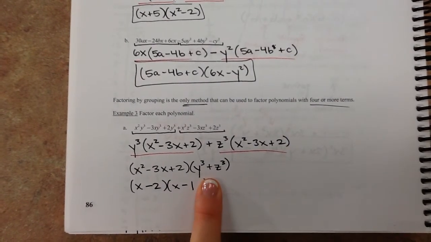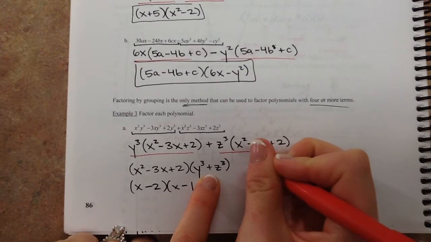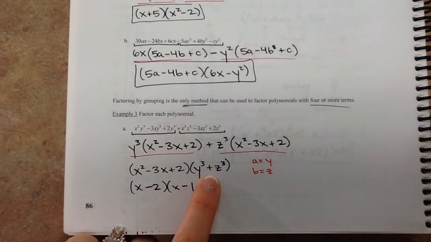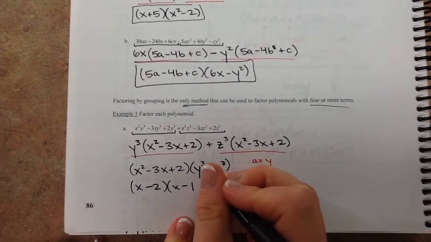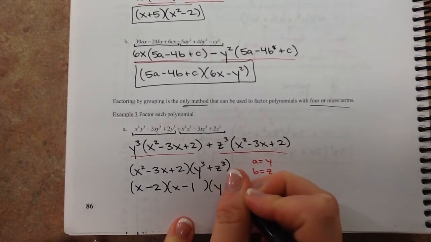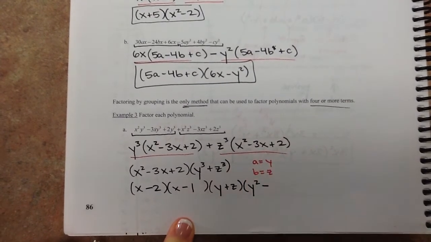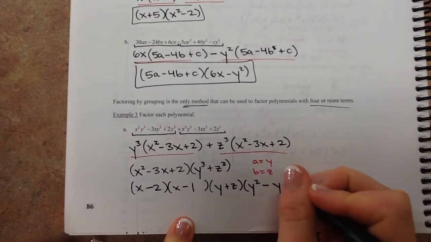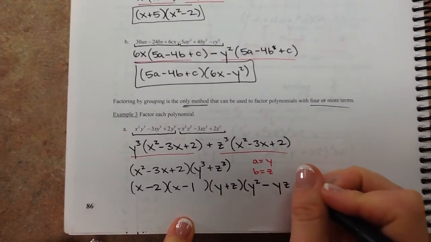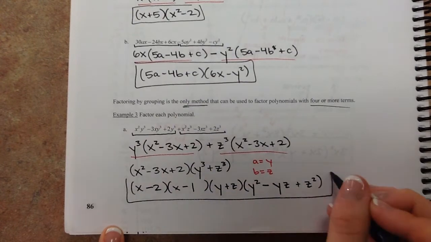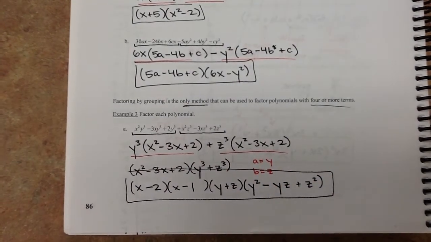This right here is the sum of cubes. So in my formula, a is y and b is z. So the first part is just a plus b, so I just write y plus z. Then a squared, so y squared, minus a times b, so y times z, plus b squared, so plus z squared. All right, and as lovely as that is, our final answer.